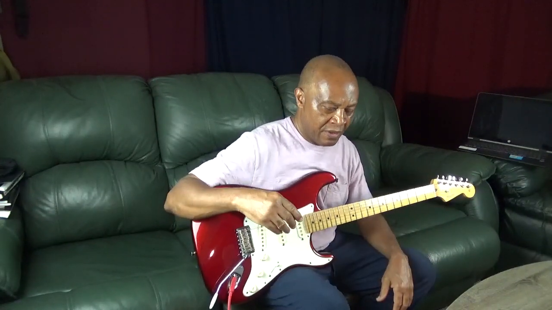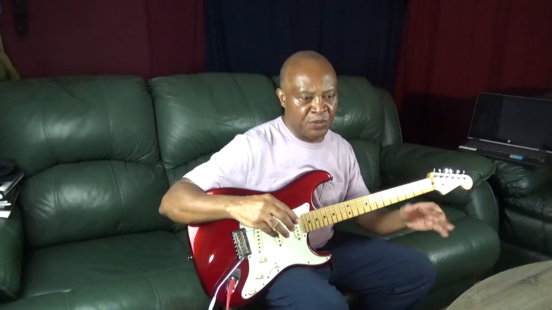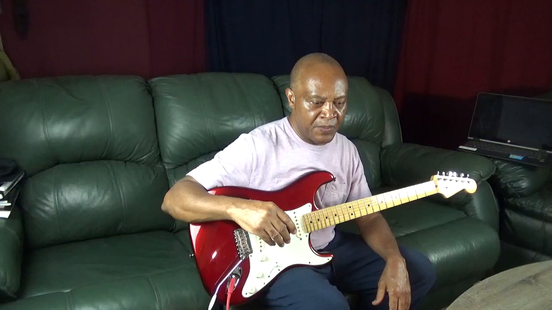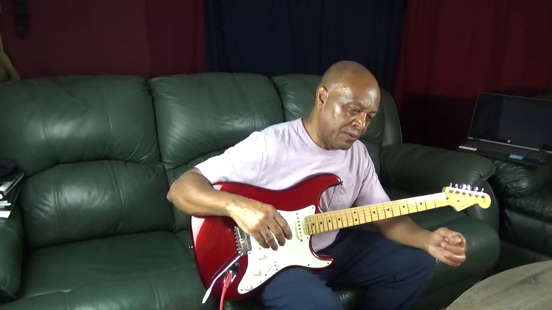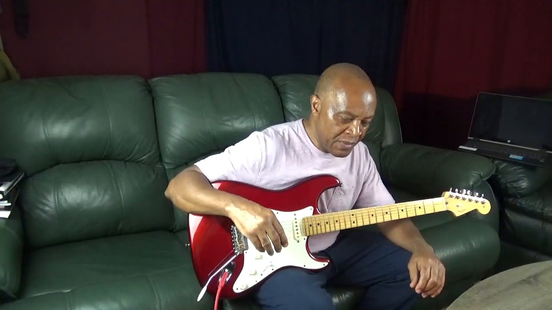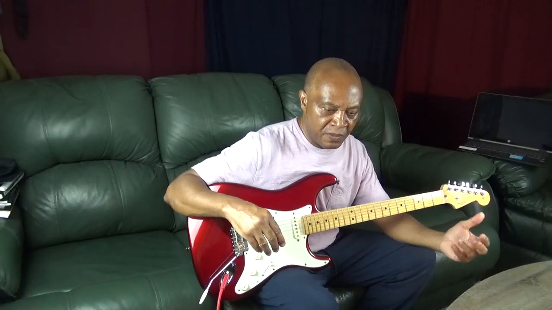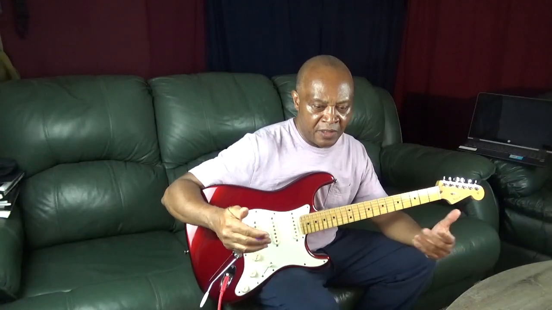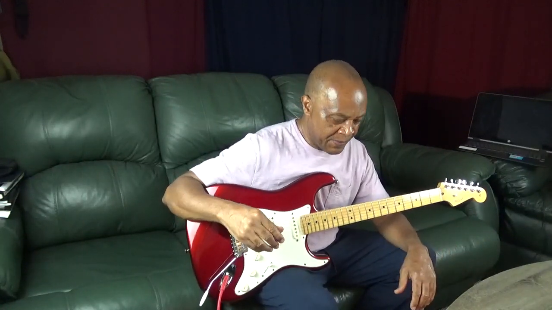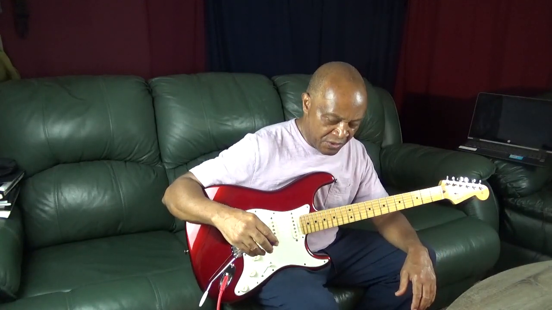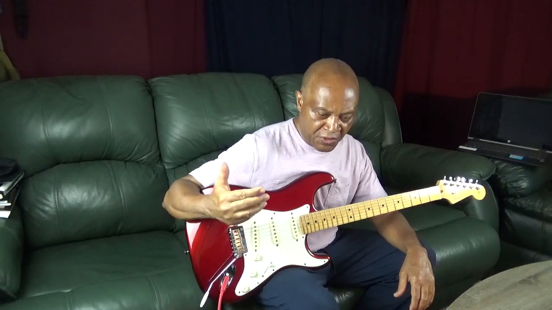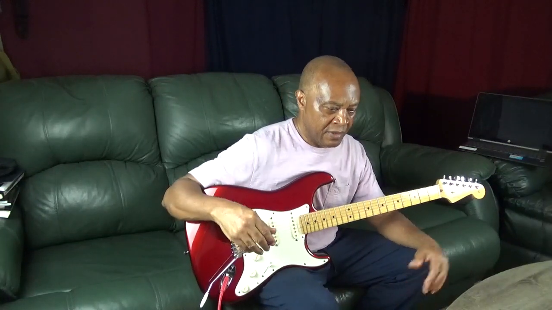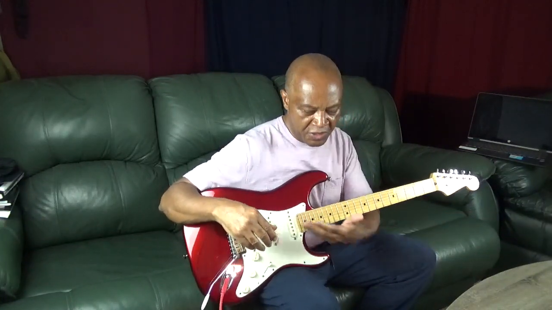There's a name for each mode on the major scale. For example, on the C major scale, the first note, the C note, that's the tonic, the root of the scale. The first mode is always the Ionian mode. That's the C major scale, all from the C to C.